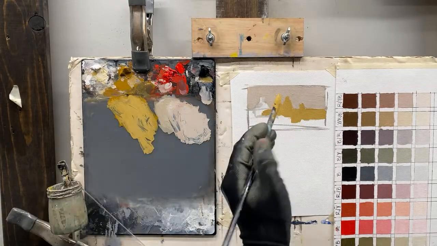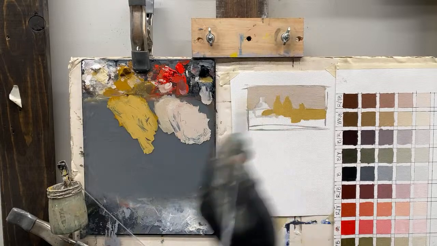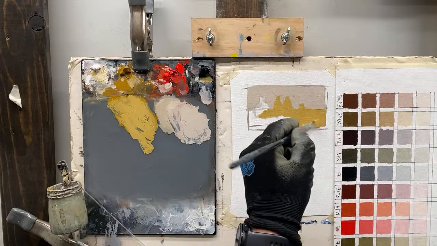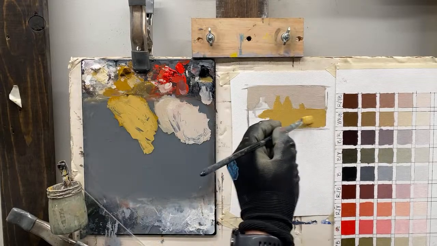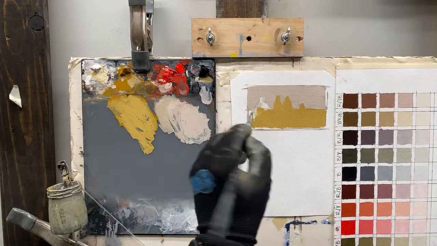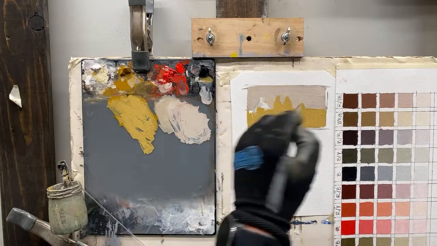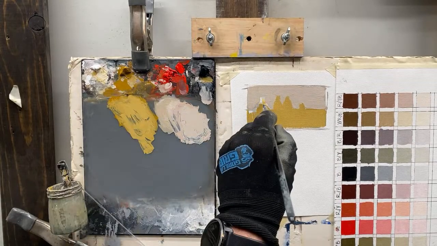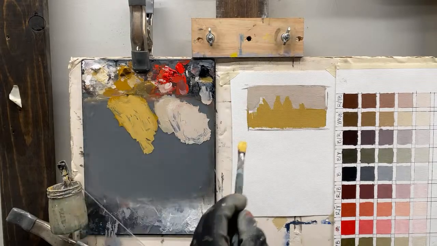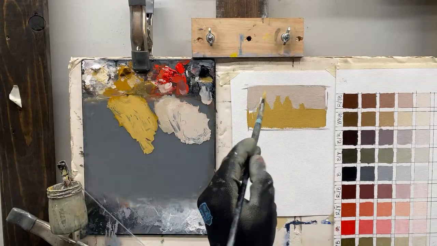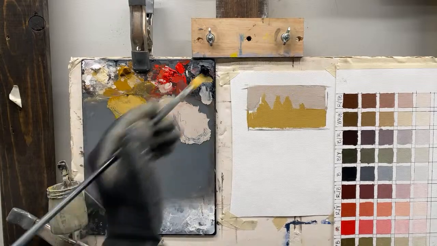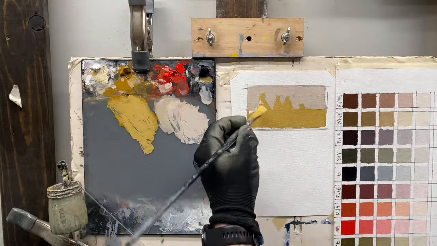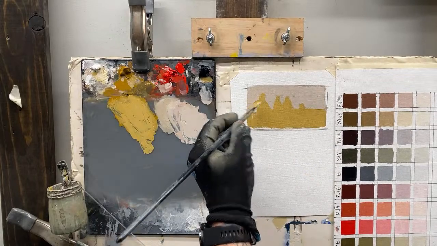Not too concerned about proportions. I'm slowly editing the shapes. Each time I'm working an area, I'm doing my best to get a little closer to what it should be. But at the end of the day, this is a color study. It's not a drawing study or a proportional study. It's about getting those color notes.